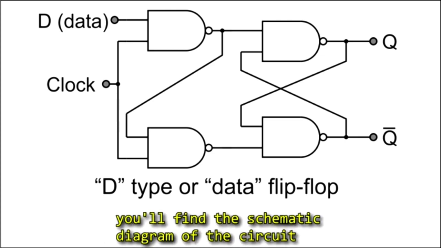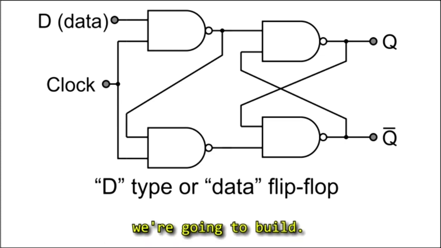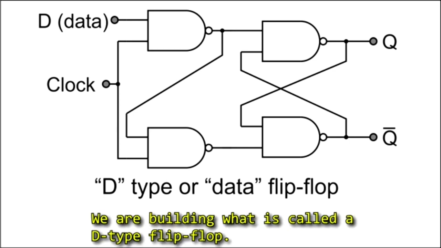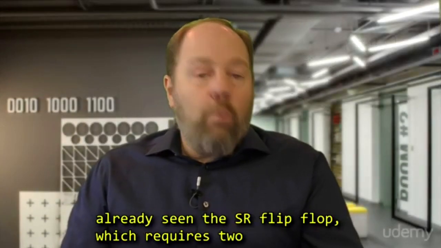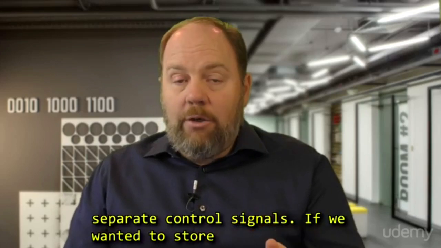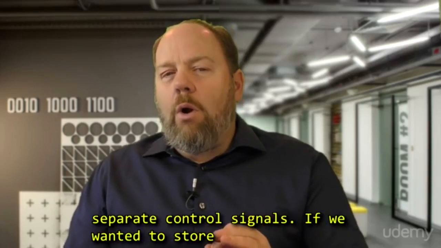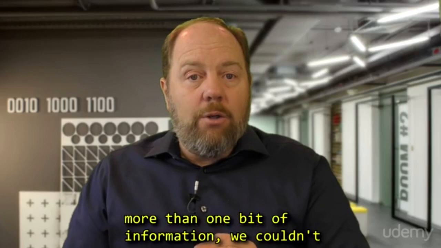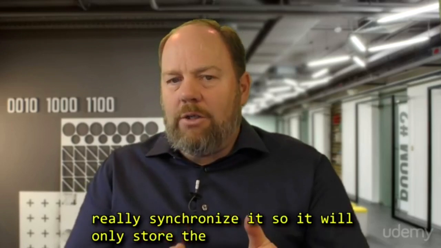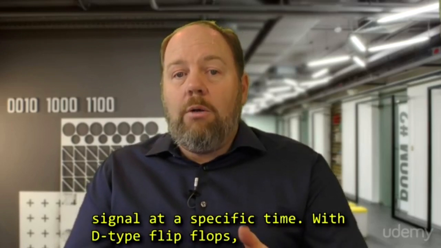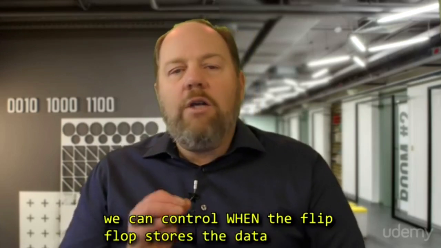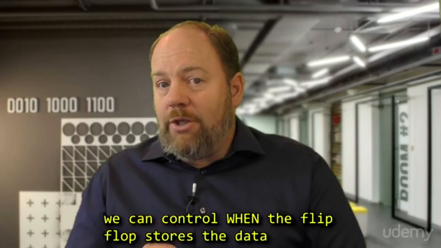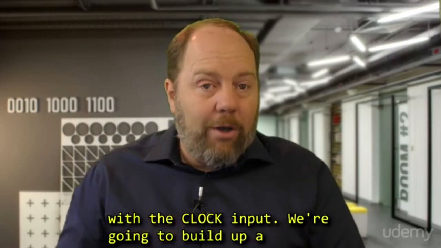In the download section, you'll find the schematic diagram of the circuit we're going to build. We are going to build what is called a D-type flip-flop. There are a number of flip-flops out there. We've already seen the SR flip-flop, which requires two separate control signals. If we wanted to store more than one bit of information, we couldn't really synchronize it, so it will only store the signal at a specific time. With D-type flip-flops, we can control when the flip-flop stores the data with the clock input.